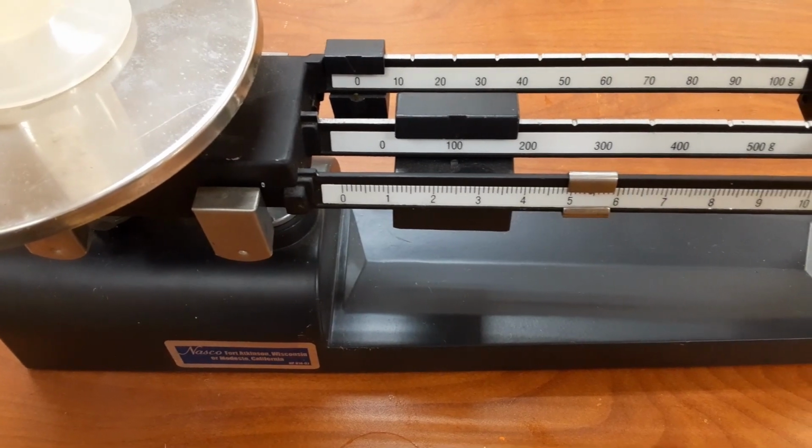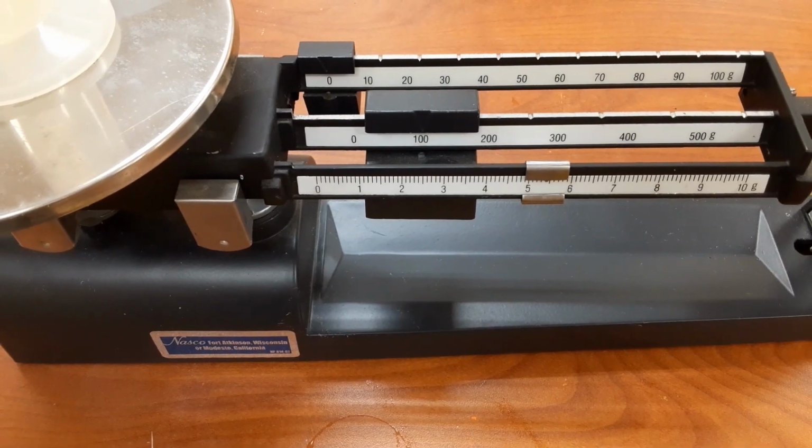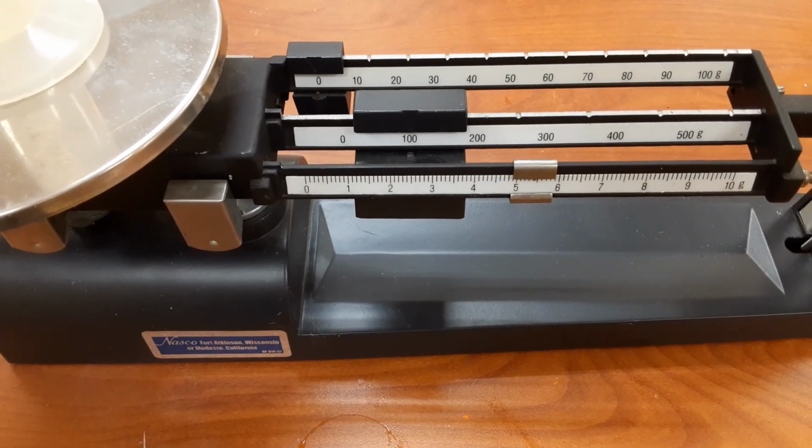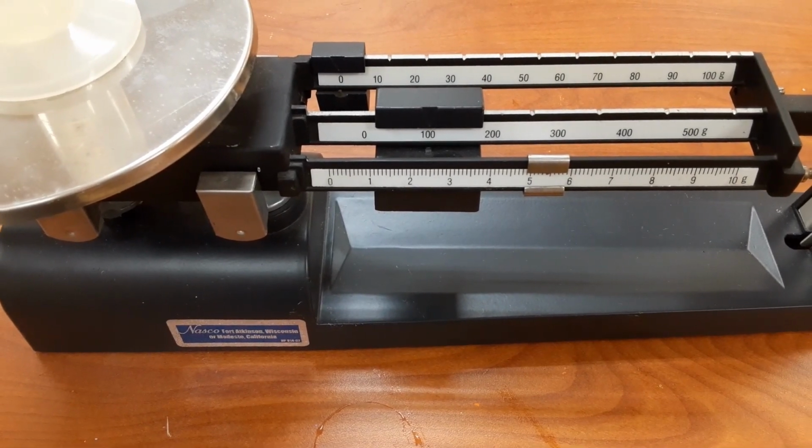Now, how do I get the mass of the water? Is by subtraction. So go ahead and find the mass of the water. Once you have the mass of water, you can find the density by dividing the mass of water by the volume of water.